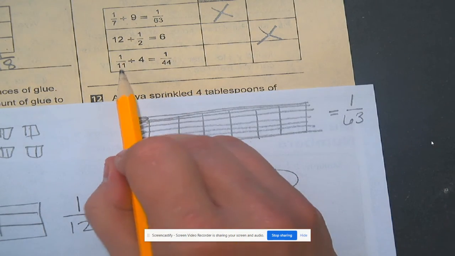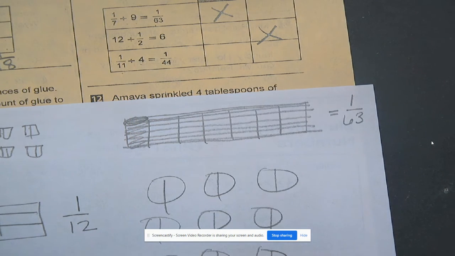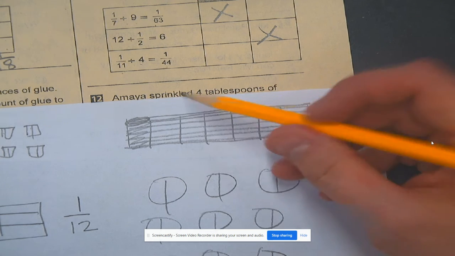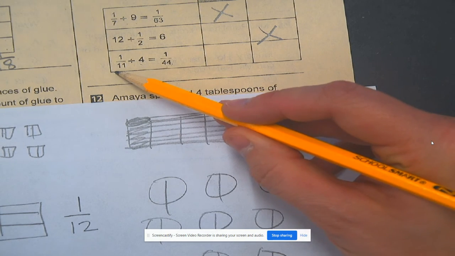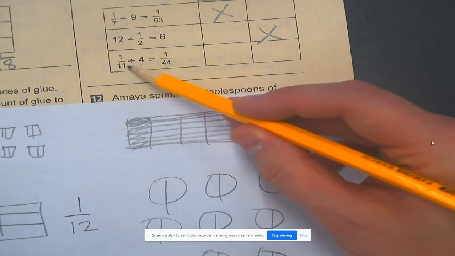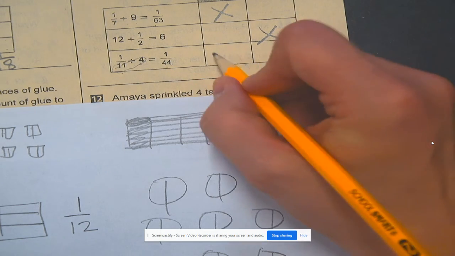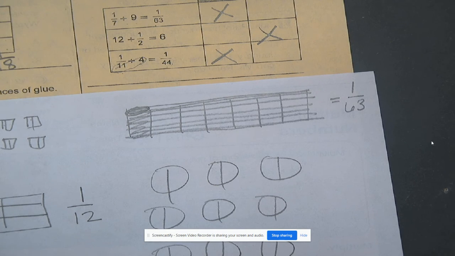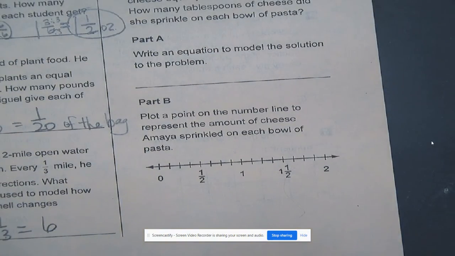Okay, 1/11 divided by 4 is 1/44. We know that it can end in a fraction because it begins with a fraction. And if you saw the pattern, you could model it out, right? If you needed to.